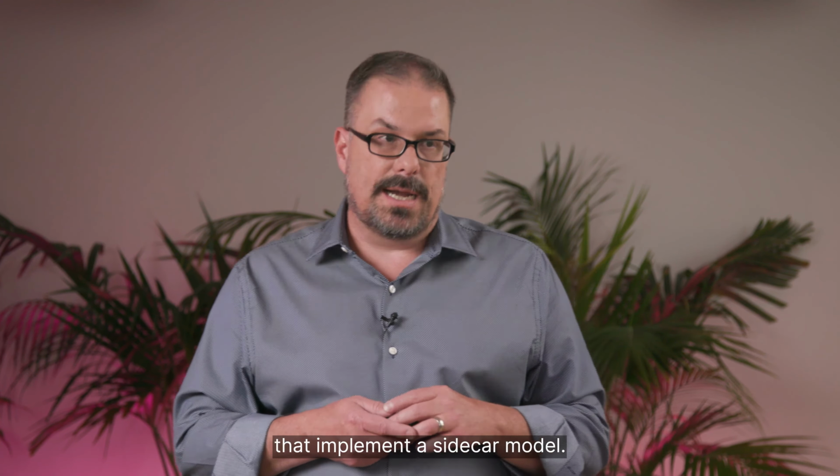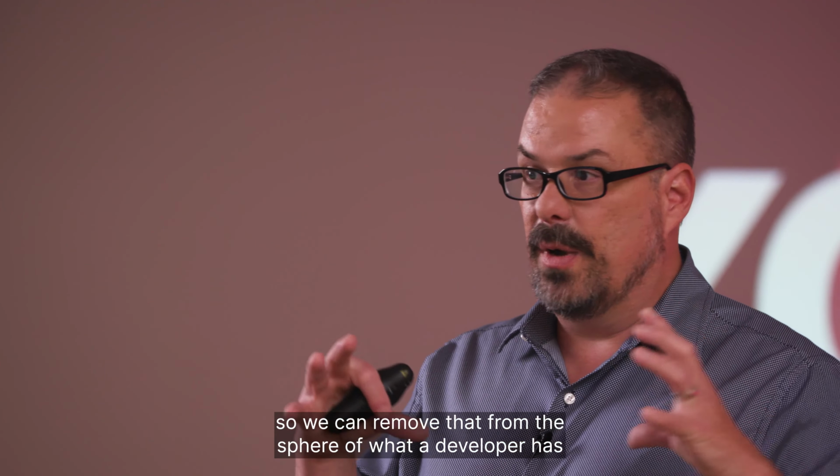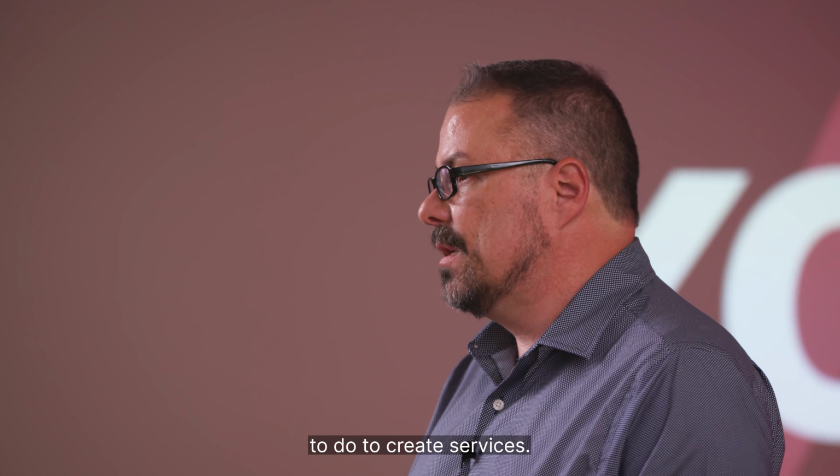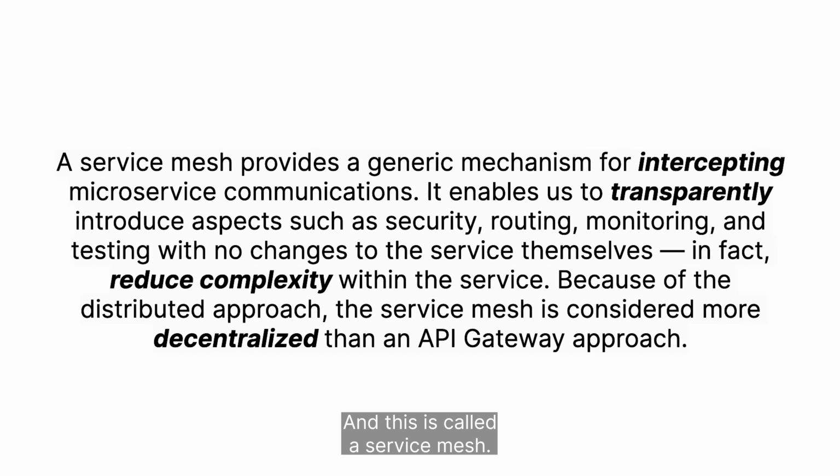So in this sidecar model, with these services, we take out these things that we built as libraries into our apps and put them into reverse proxies so we can remove that from the sphere of what a developer has to do to create services. And this is called a service mesh. So a service mesh becomes this generic mechanism for intercepting microservice traffic.